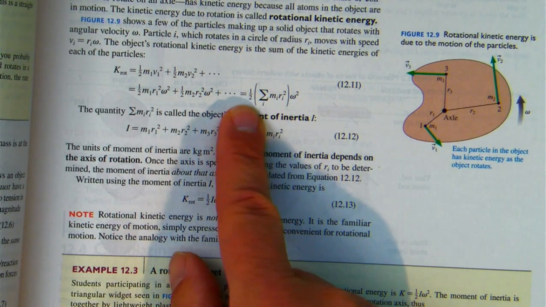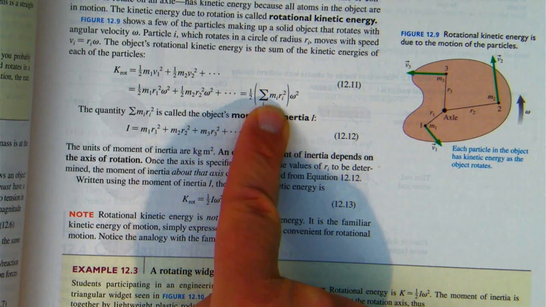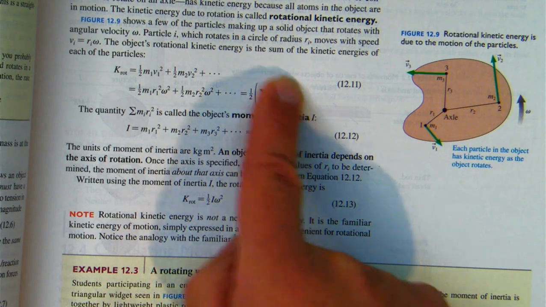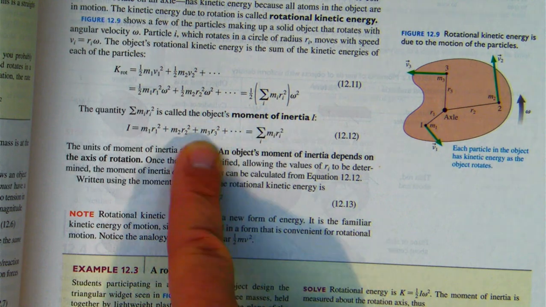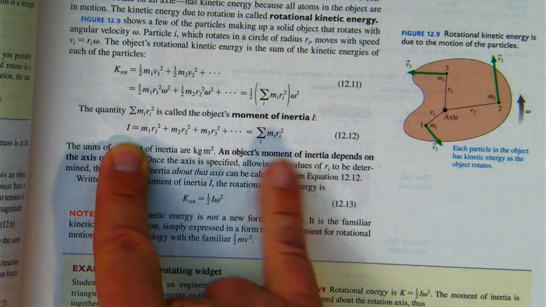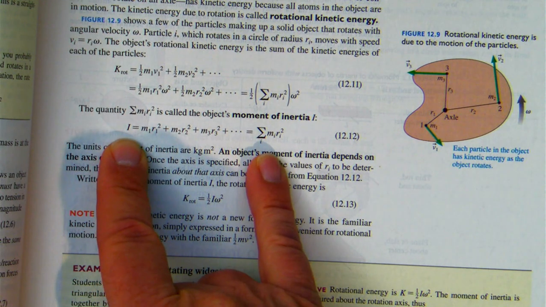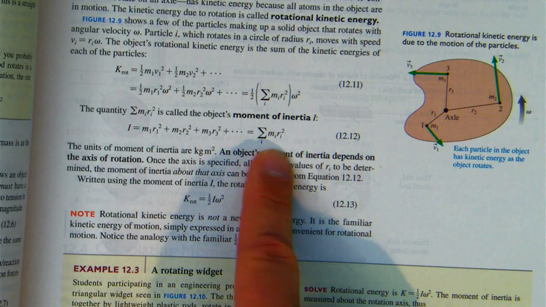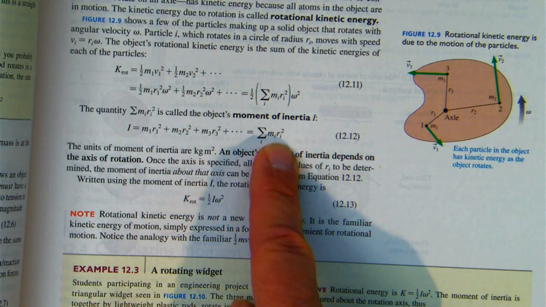If you rearrange, the term m times r squared, put that in parentheses, that is the moment of inertia. So the definition of moment of inertia is the sum over the system of particles of the mass of each particle times its distance from the axis of rotation squared.